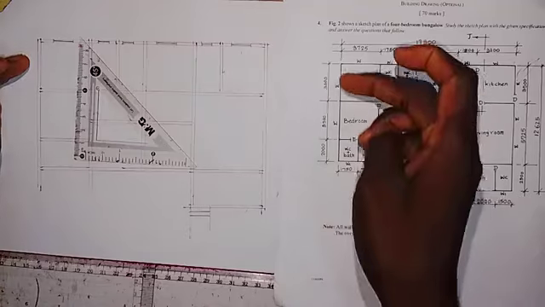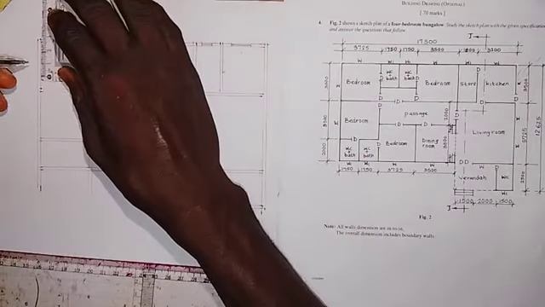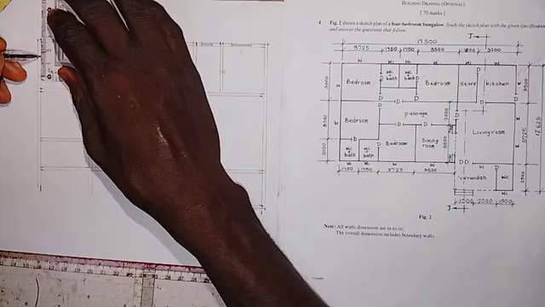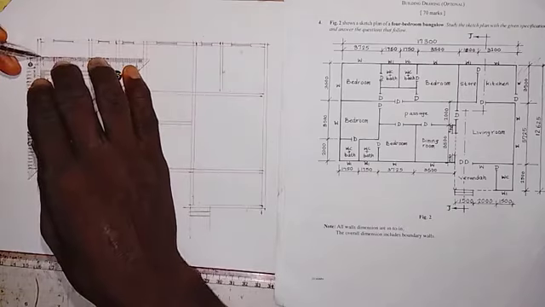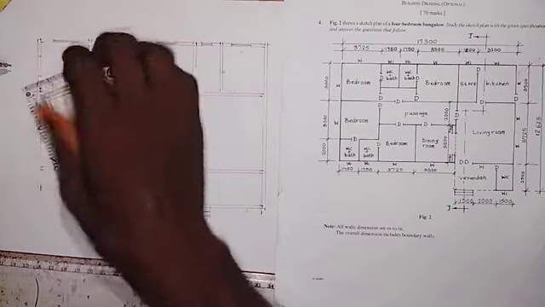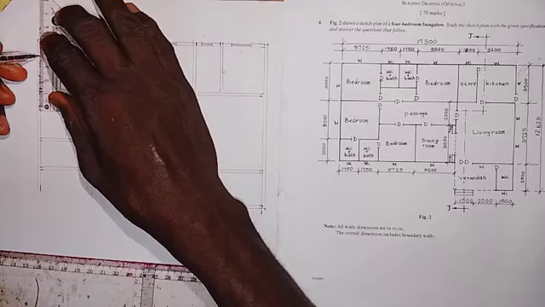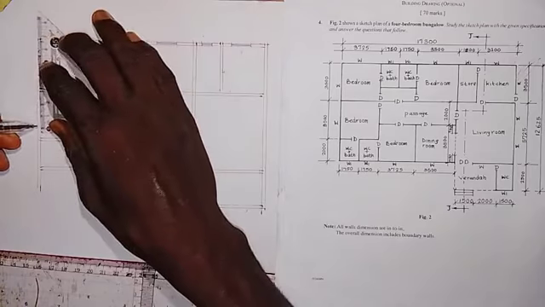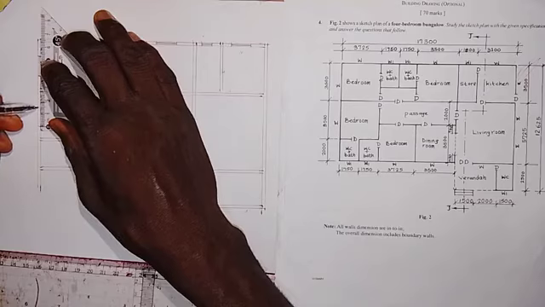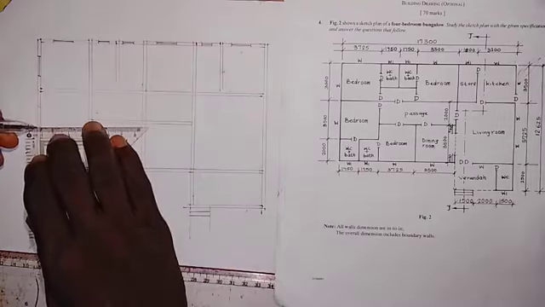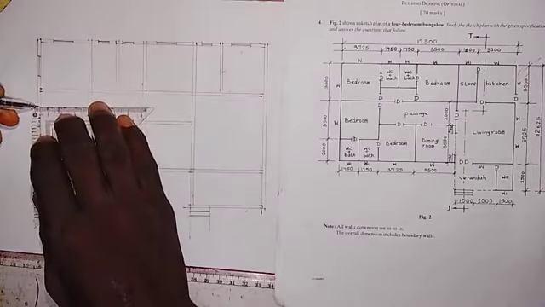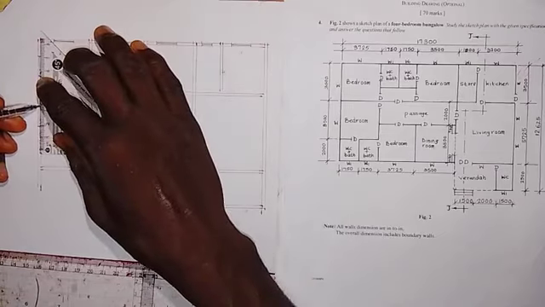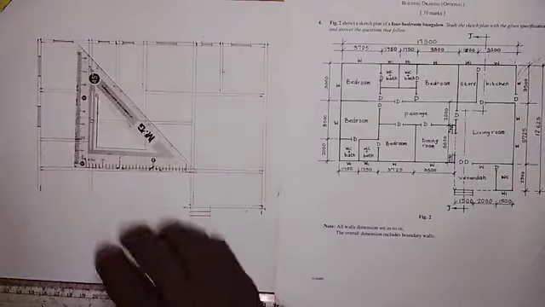So let's come here. Here we have W W, so let's fix the two windows that we have here. That's 15, 15. Here we have 15, and there's another one here, 15 millimeters. All right, so we have fixed the windows here.